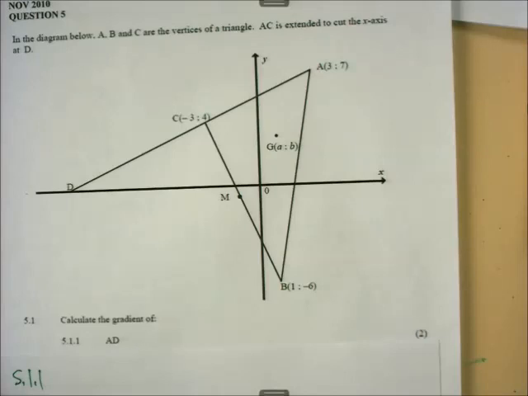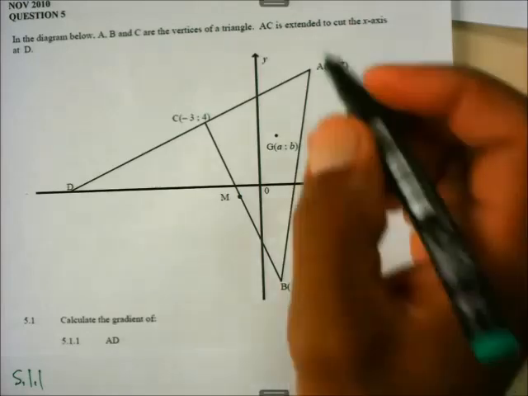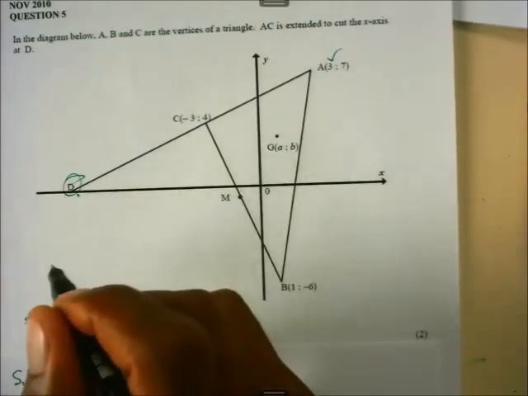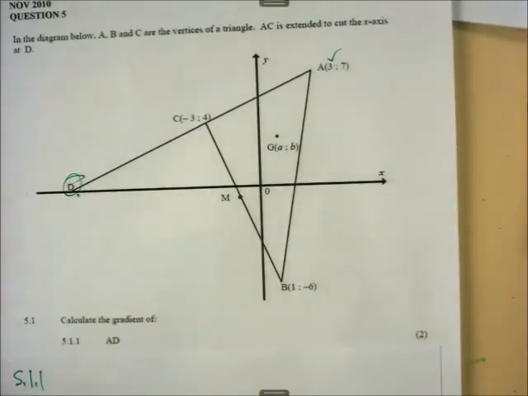Now, do you know the coordinates of A? Yes, we know the coordinates of A. Do you know the coordinates of D? No, we don't have the coordinates of D. Now, what is it that we're going to do now? Yes, I can see now some of you are pointing at C. Why are we supposed to use C?